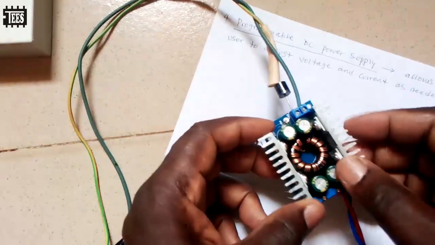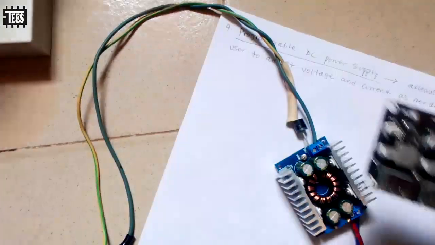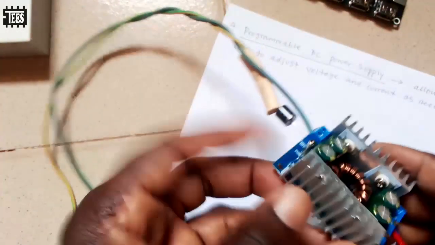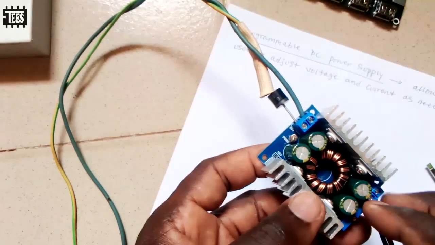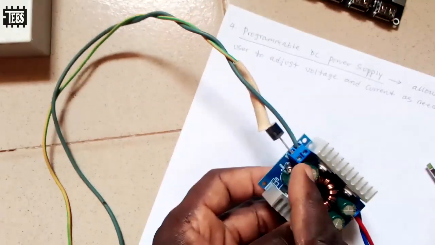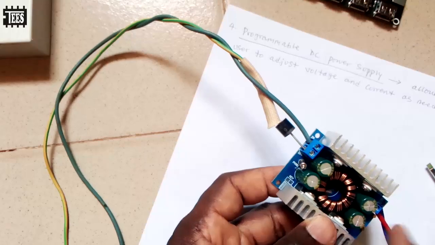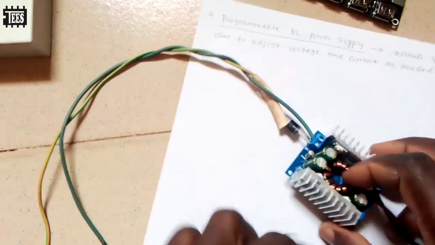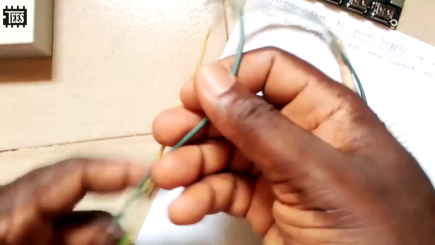So you see, this one is fixed, the output voltage is fixed. This one also, the output voltage is fixed. So why this one, the output voltage is variable. Now this one, the output can be higher than the input, the output can also be lower than the input, based on your adjustment. So let me power this so that you see it.